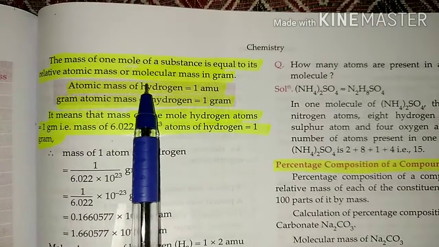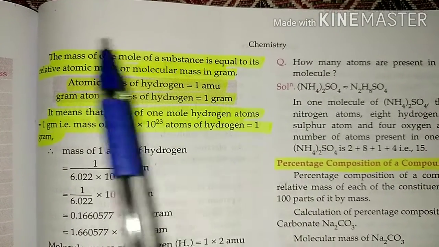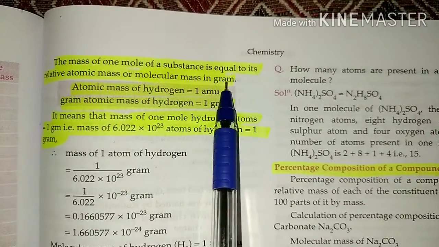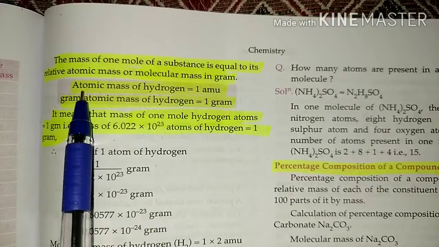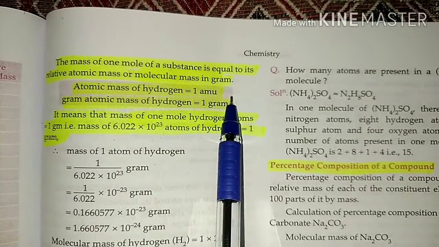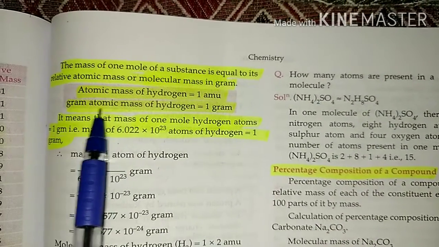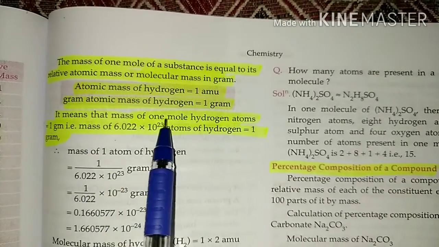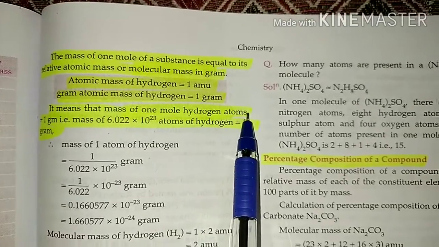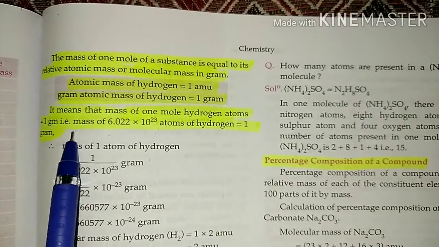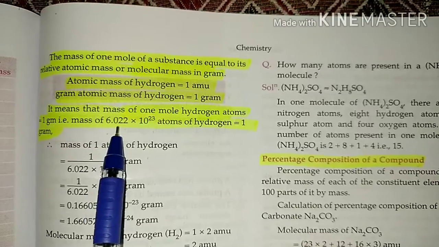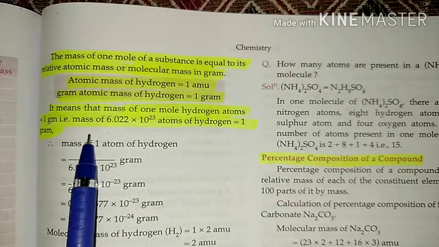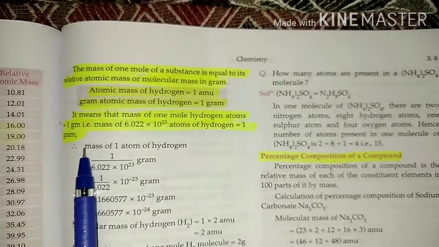The mass of 1 mole of a substance is equal to its relative atomic mass or molecular mass in grams. In other words, the atomic mass of hydrogen is 1 AMU. In other words, the gram atomic mass of hydrogen is 1 gram. It means that the mass of 1 mole of hydrogen atoms is equal to 1 gram. That is, the mass of 6.023 into 10 raised to 23 atoms of hydrogen is equal to 1 gram. So I hope you got this one.